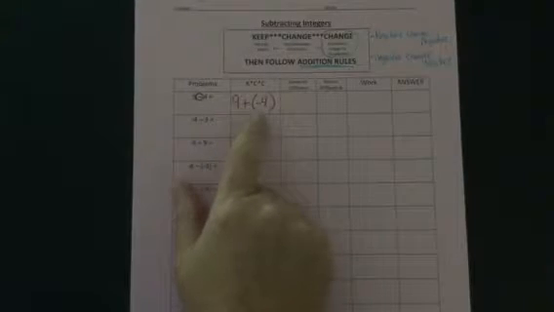Does everybody see that? Right here and there, I did keep, change, change all as one complete full movement. I didn't say keep it, then change it, then change it. It was all one move. We did it all together all at once. Okay? Keep, change, change. We kept it, we changed it, we changed it.